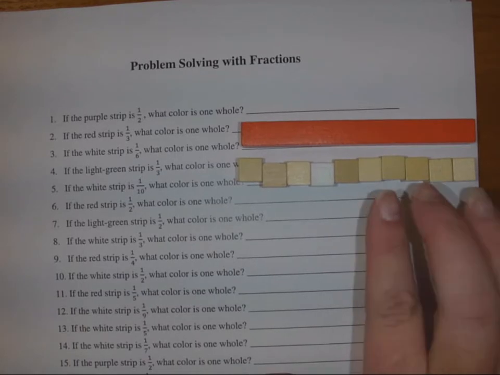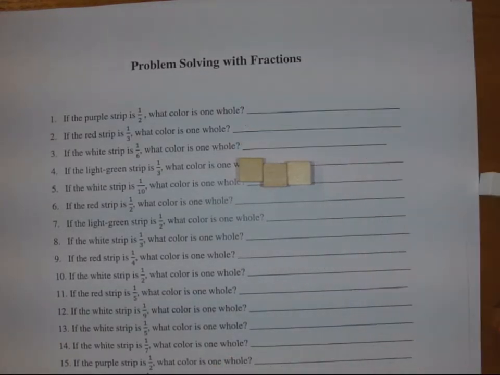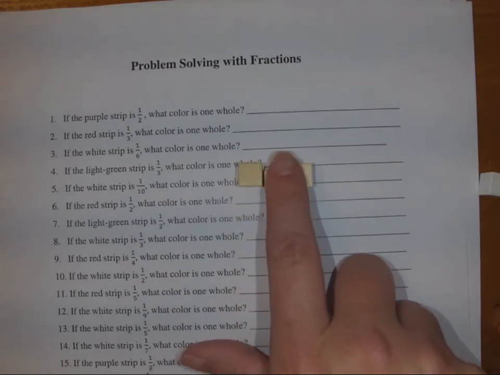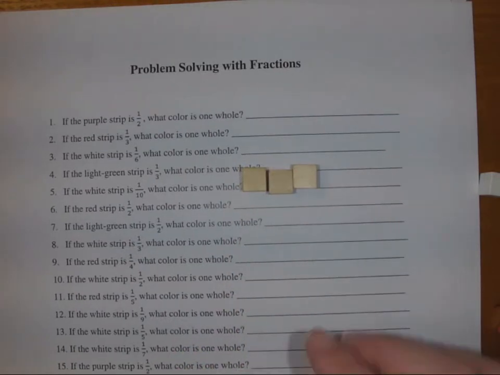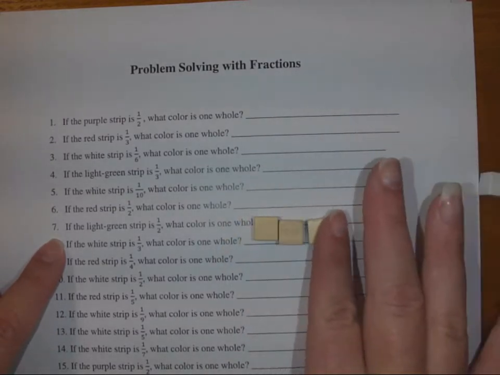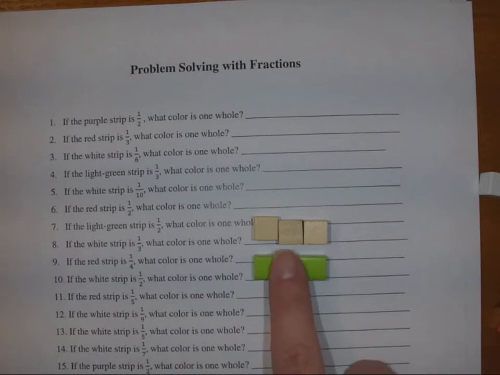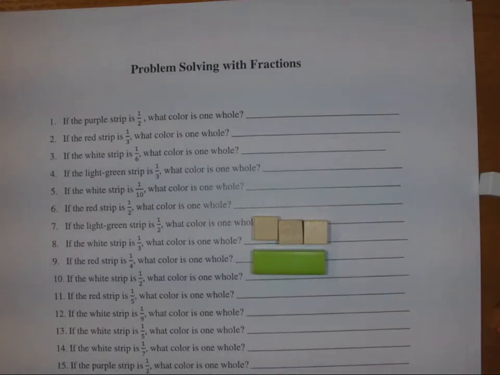Okay, let's slide those off. Let's look at number 8 together. If the white/tan is 1/3, notice I only left 3 because we're looking at number 8. If each of them represents a third, then 3/3 would be a whole, so we just need to find what color would be the whole in this case, and in this case it would be the light green. So you should be able to do 1 through 17 using this strategy on this worksheet. Just fill in and practice using the C-rods.